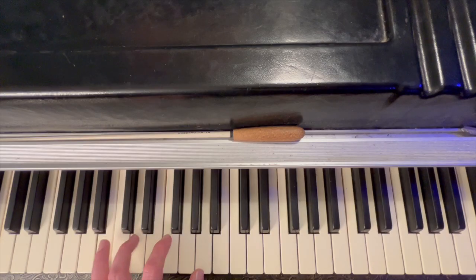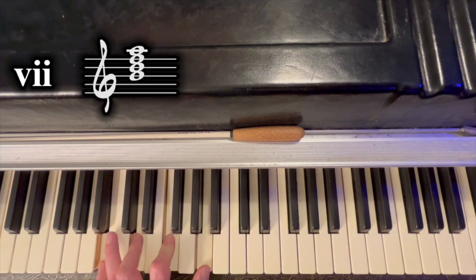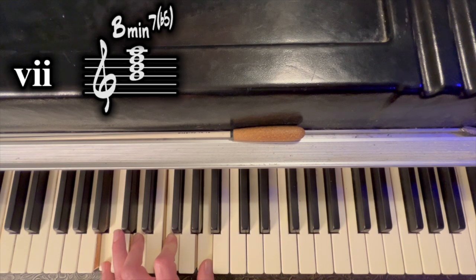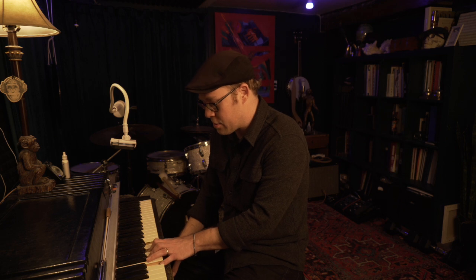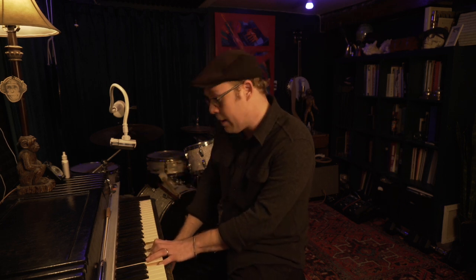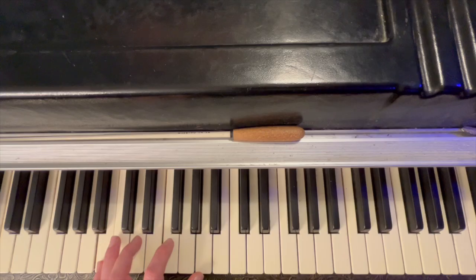Finally, we're going to move up one more note. Now we're up to the 7th note in C major, and we have what is called a B minor 7 flat 5 chord. Now, this is the only chord in the series of 7 major, 7th chords that are based on the major scale that incorporates a diminished 5th.